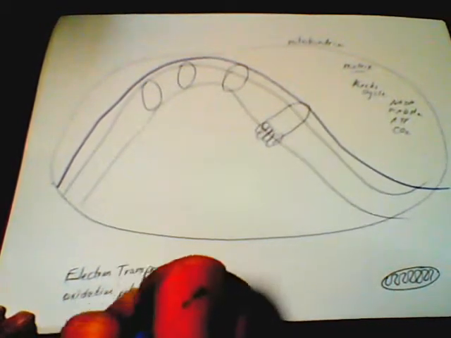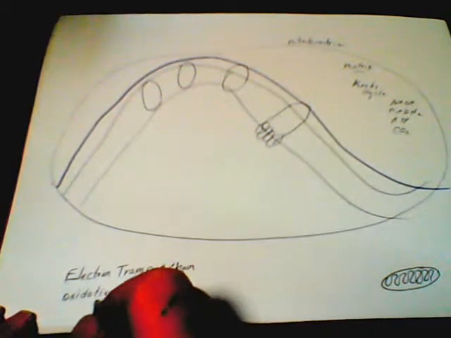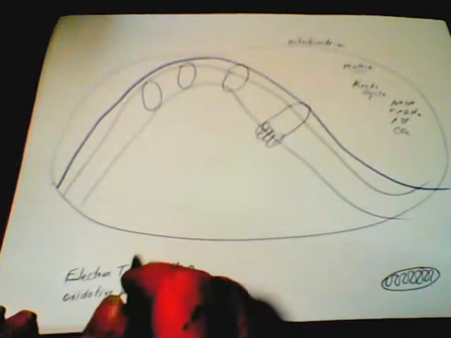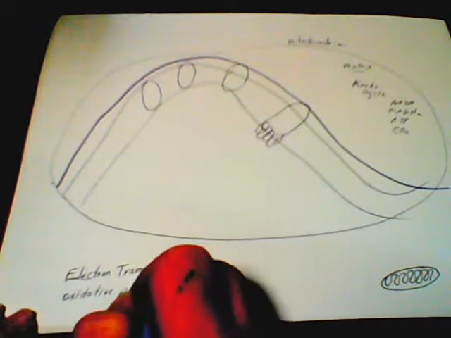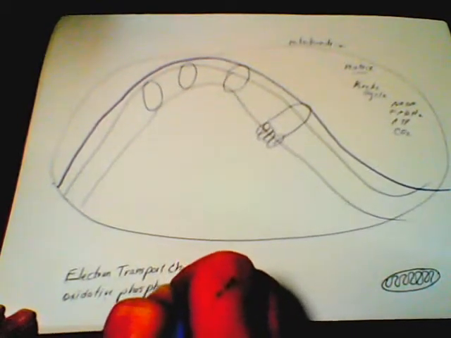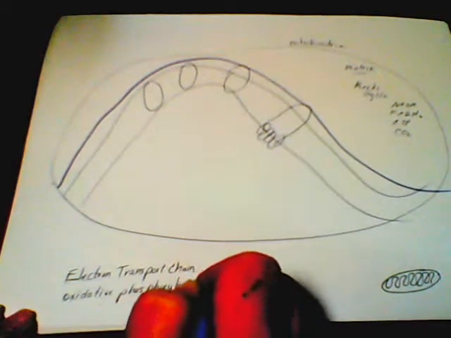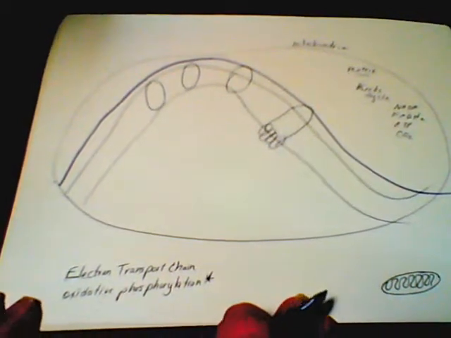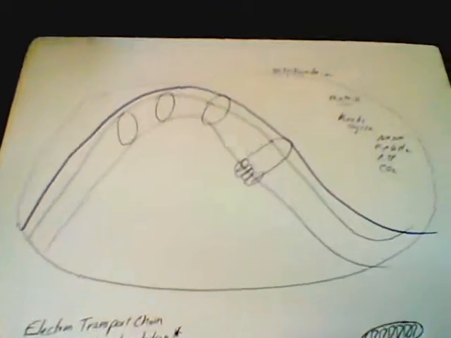And of course what that means is that you lose electrons, and I'll show you where the electrons are going to go, then we're able to put phosphates on things. So it's oxidative phosphorylation. So you all will need to know that term, that one in particular, oxidative phosphorylation. That's what this process is called.